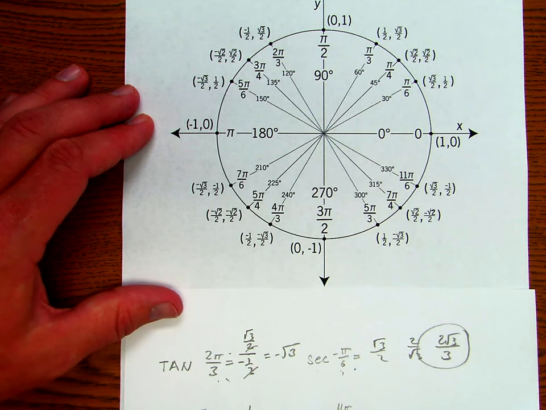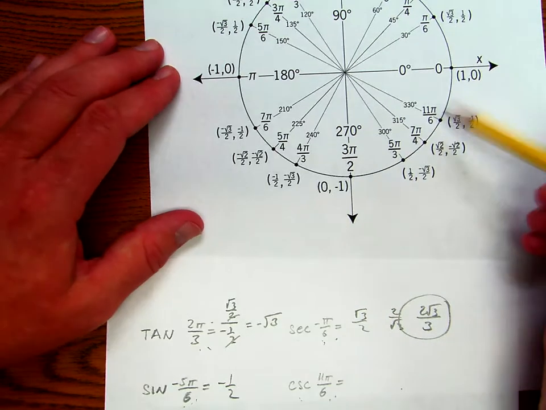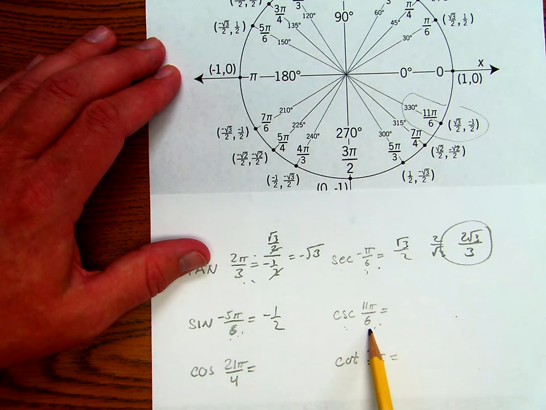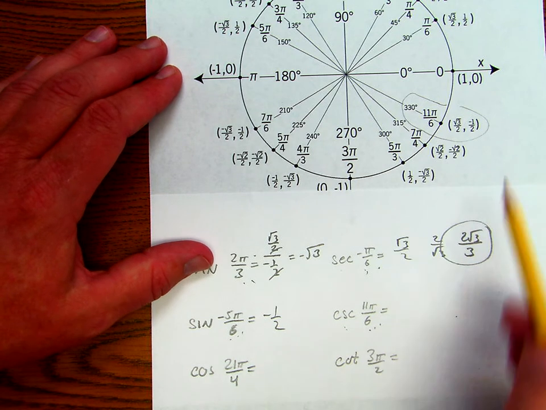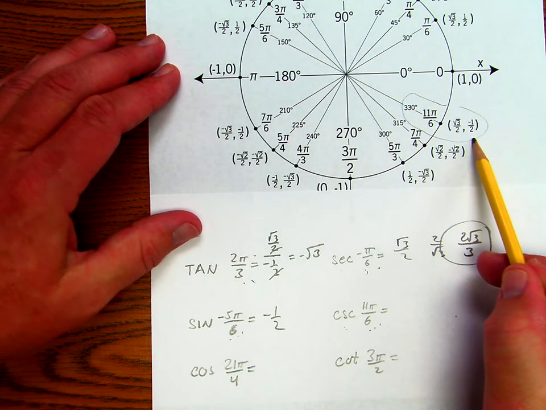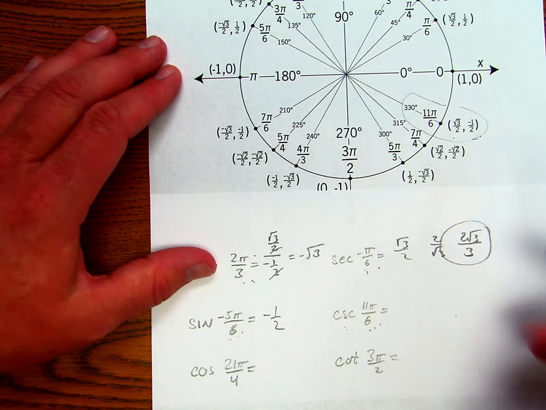So cosecant of 11, can't see that, I'm sorry. Cosecant of 11 pi over 6. So we're going to locate 11 pi over 6 on a unit circle. It's right there. Cosecant is the reciprocal of sine. The sine of 11 pi over 6 is negative 1/2. That's by definition of what a unit circle is. That's the cosine, that's the sine. The reciprocal of negative 1/2 is negative 2.